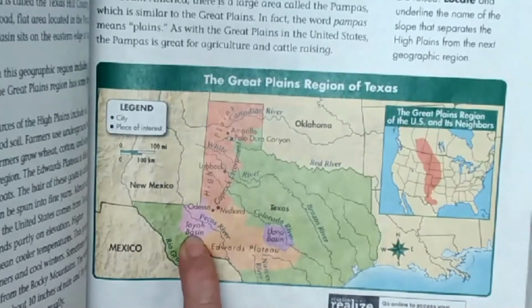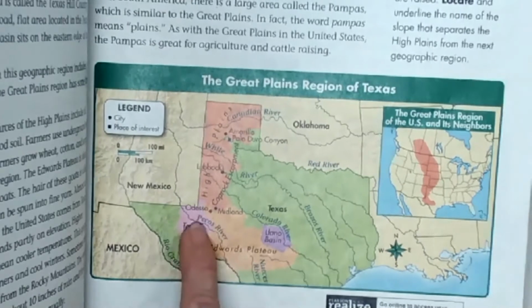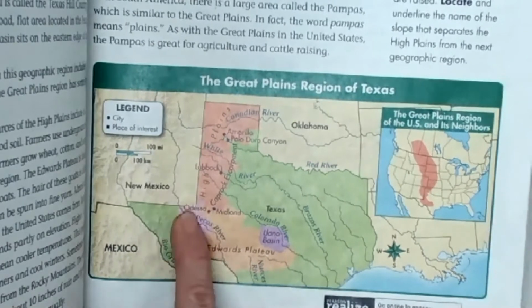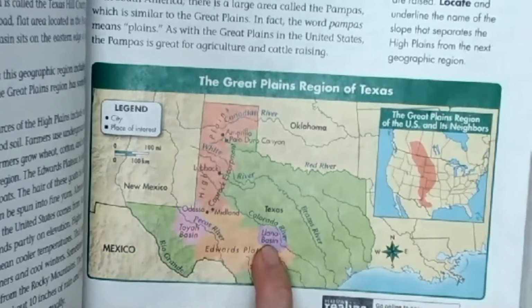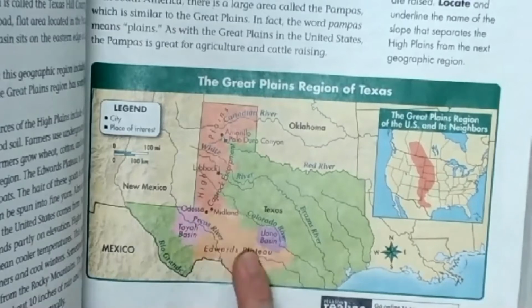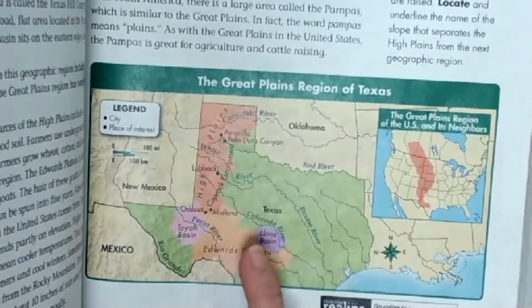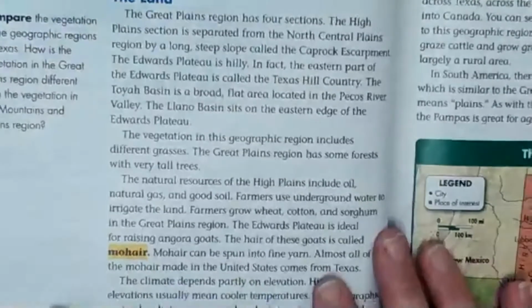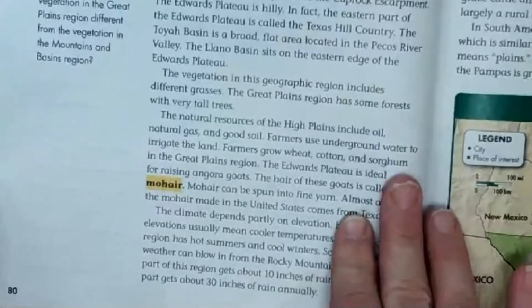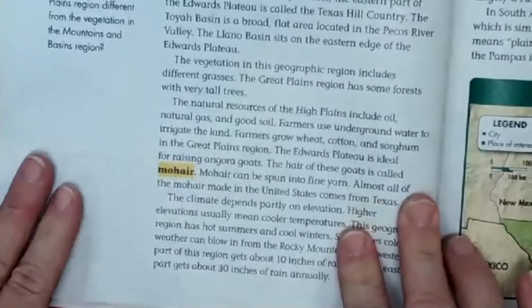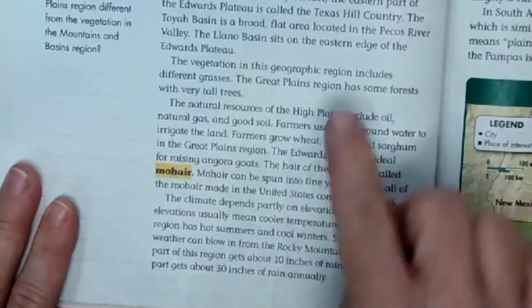There's the Toya Basin. A basin is like a bowl. So it's a large flat area, they said, by the Pecos River. We see it runs right through there. There's another basin, the Llano Basin. And then there's the Edwards Plateau that they said was really hilly. And this area here is called the Texas Hill Country. Okay, so the reason the author put that picture in, that graphic feature, was to help us understand where everything was located.